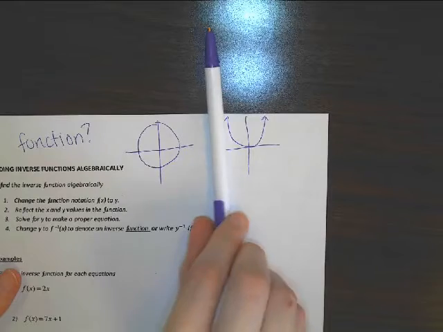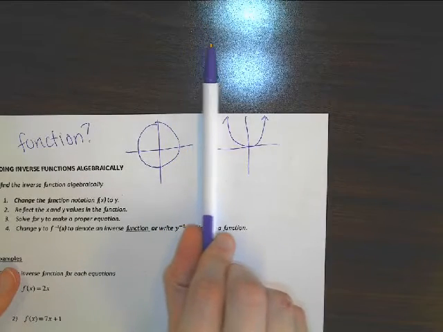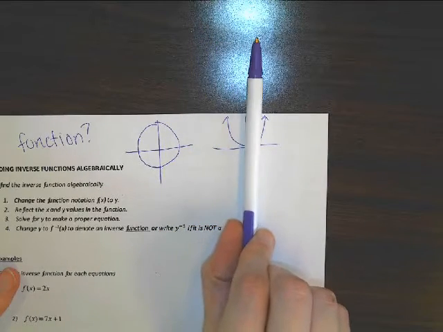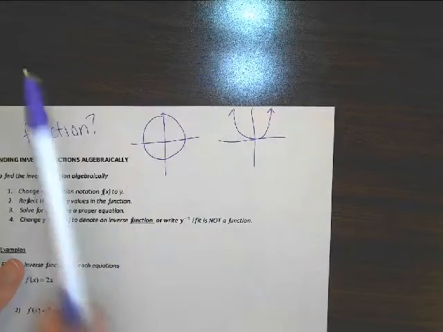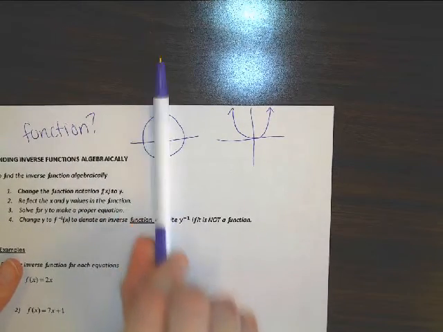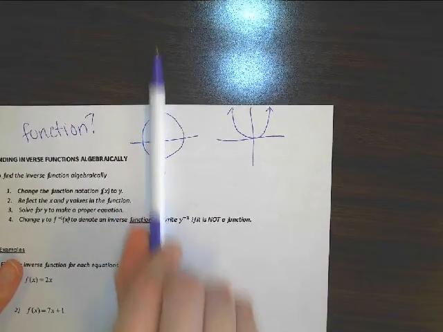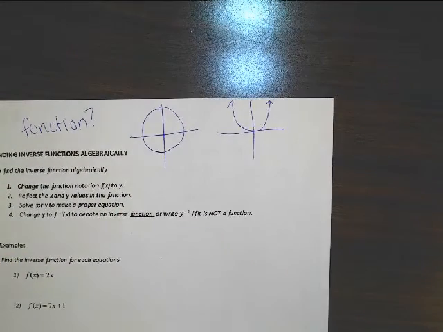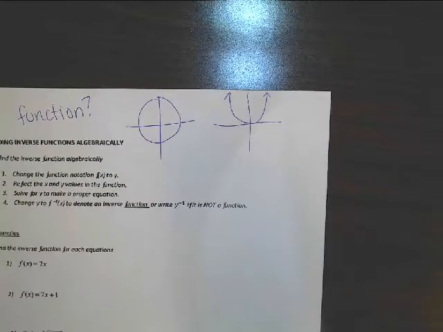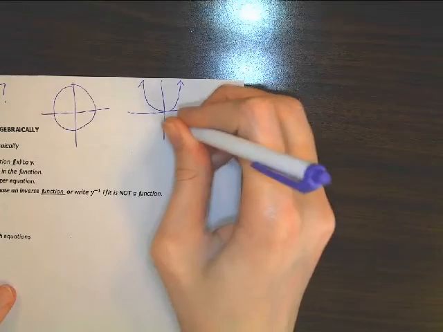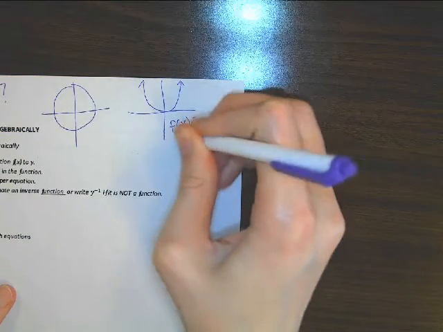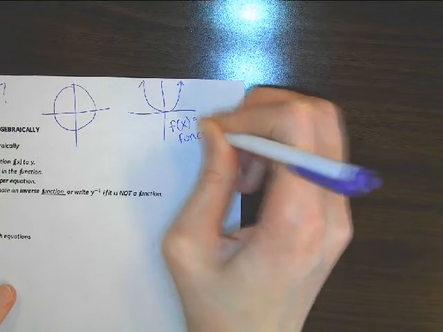What the vertical line test means is as you move your x's, you only have how many y's? One. But on the circle, if as I move my x's, do I only have one y right here for this x? No, you have two different y's. So a function means for every x value, you get only one y value. It passes that vertical line test. So we would model this with f of x, meaning this is a function. We are calling it a function.